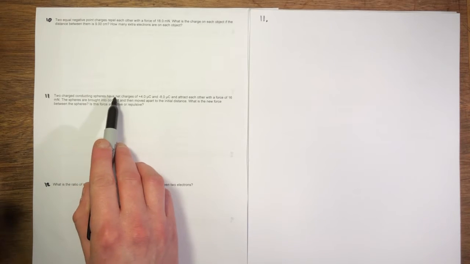It says two conducting spheres have net charges of +4 microcoulombs and -8 microcoulombs and attract each other with a force of 16 millinewtons. The spheres are brought into contact and then moved apart to the initial distance. What is the new force between the spheres? Is this force attractive or repulsive? Holy cow. It is confusing.